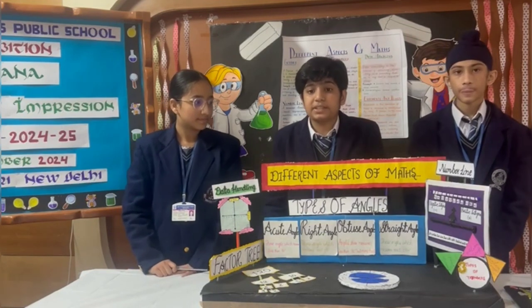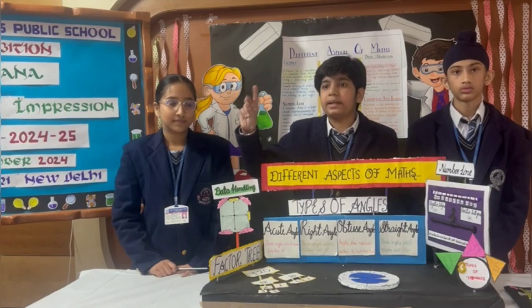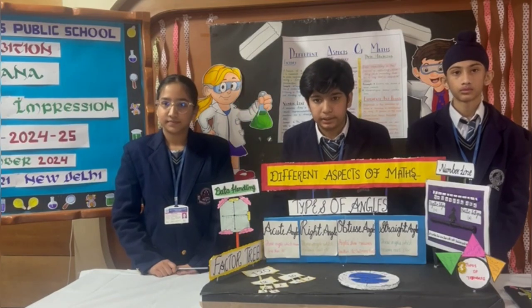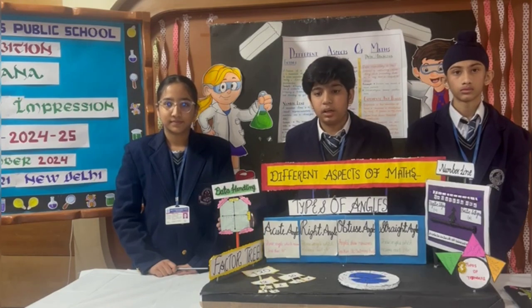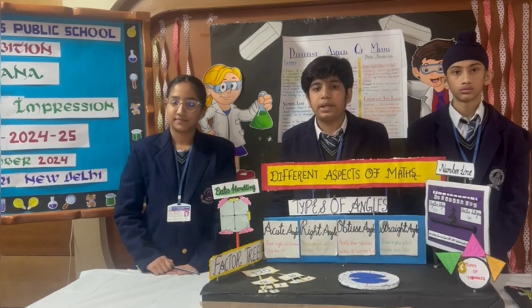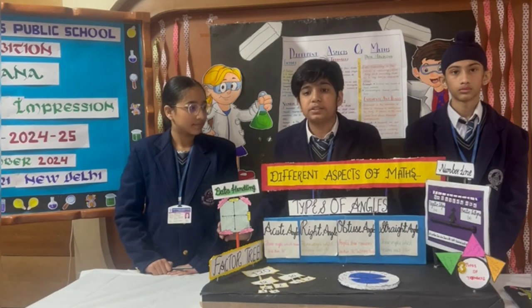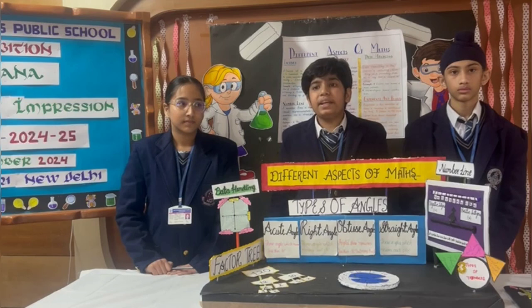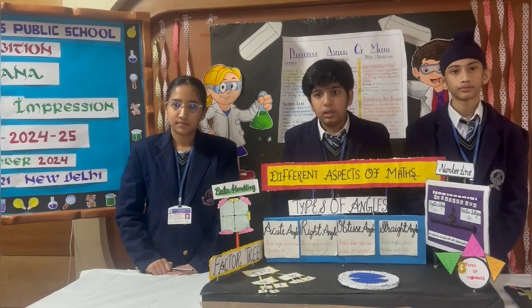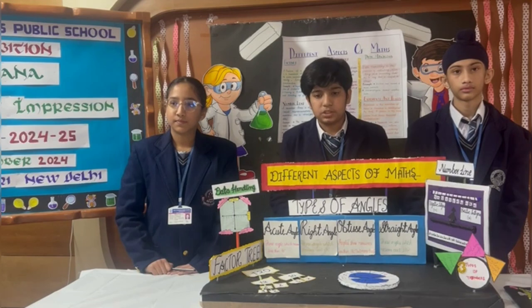Now our next topic is different types of triangles. There are 3 types of triangle: equilateral triangle, scalene triangle and isosceles triangle. A triangle which has all 3 sides equal is known as an equilateral triangle. The next triangle, which has all sides of different length, is known as a scalene triangle. The next triangle is the isosceles triangle. The triangle which has 2 sides equal is known as an isosceles triangle.